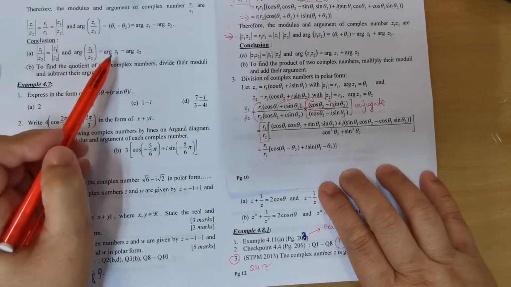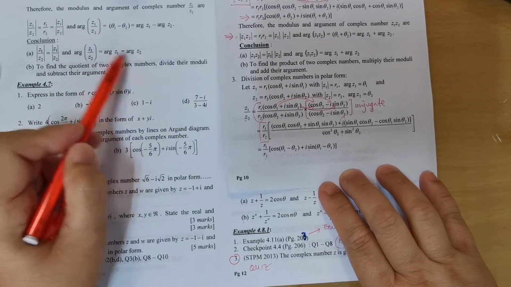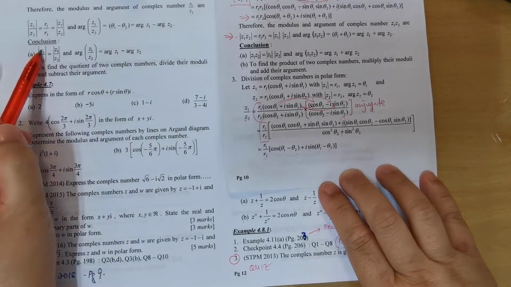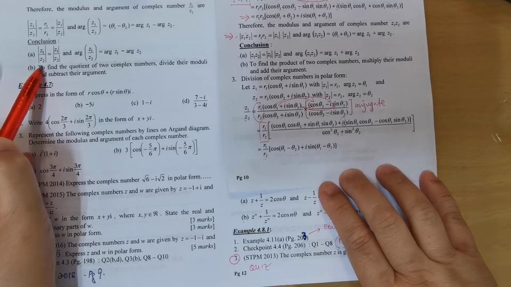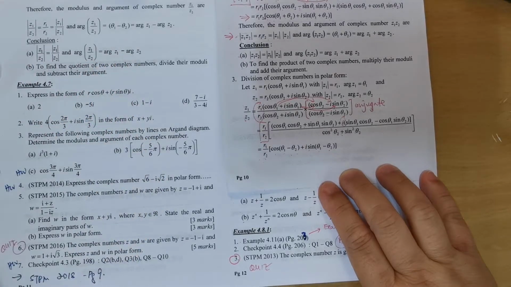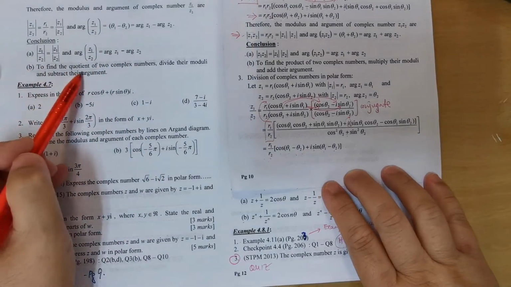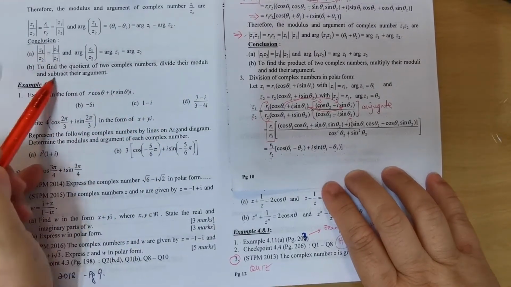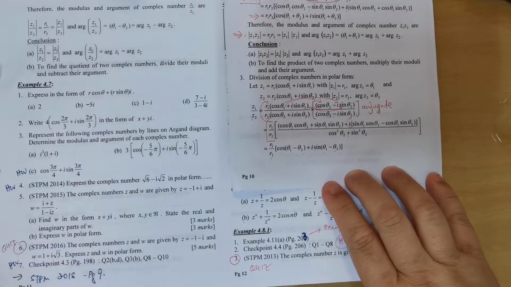Then the argument is you subtract. Remember, when it comes to minus, theta 1 minus theta 2 means the up one has to minus the down one. Don't reverse. So to find the quotient of the two complex numbers, divide their moduli, this one, and subtract their arguments, this one.